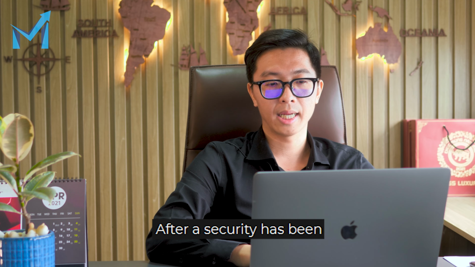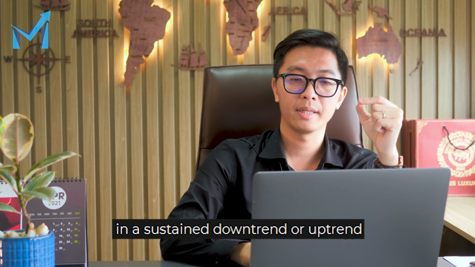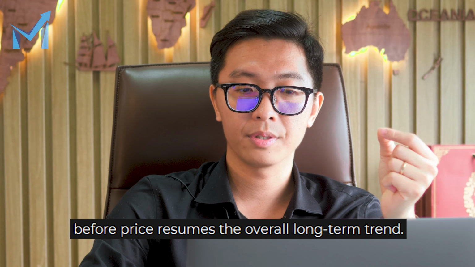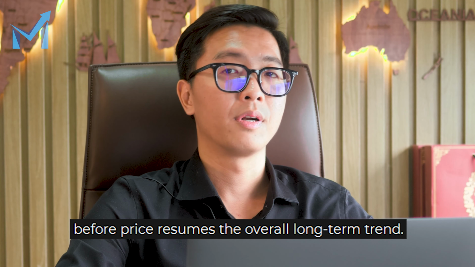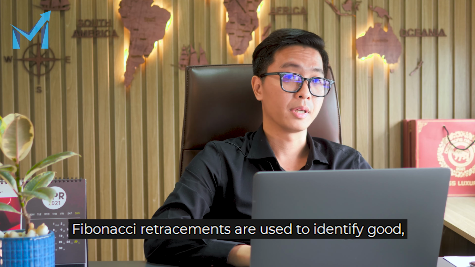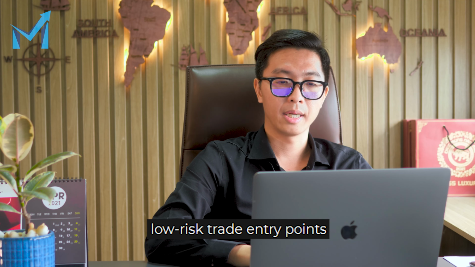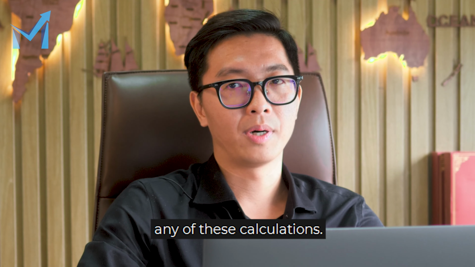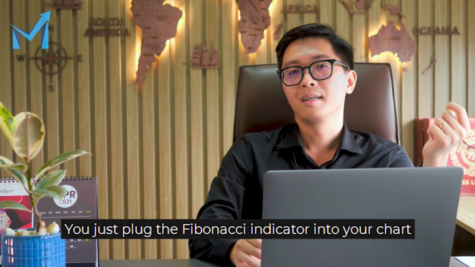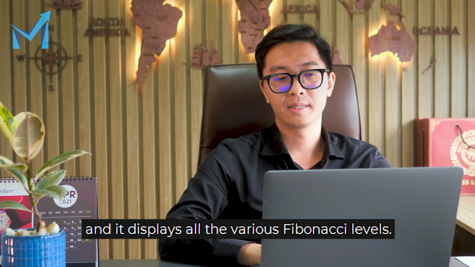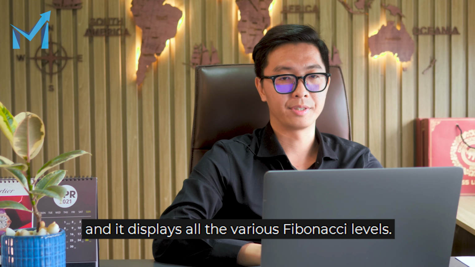After a security has been in a sustained downtrend or an uptrend for a long time, there is a corrective retracement in the opposite direction before the price resumes the overall long-term trend. Fibonacci retracements are used to identify good stop loss and trade entry points during short retracements. Once again, you never have to do any of the calculations. You just plug the Fibonacci indicator into your chart, and it will display the various Fibonacci levels.